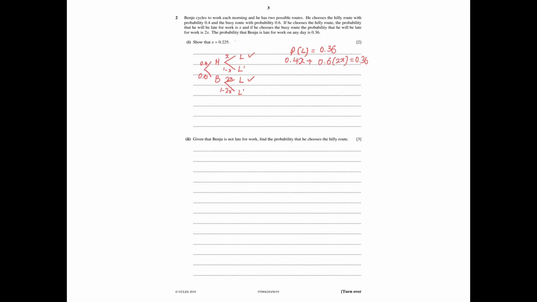So we solve the equation. 1.6x equals 0.36, x equals 0.225. Okay, this is how we show the first part.